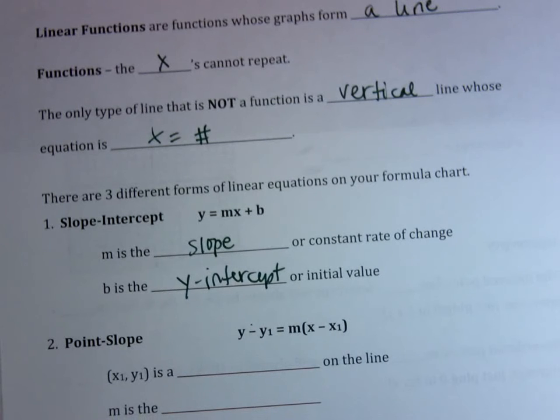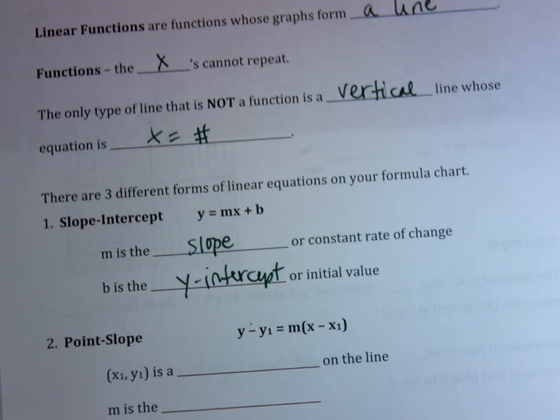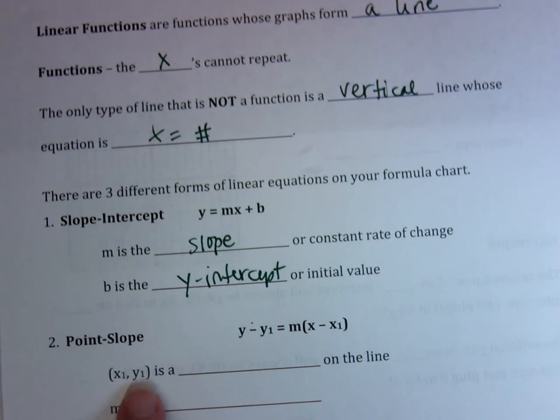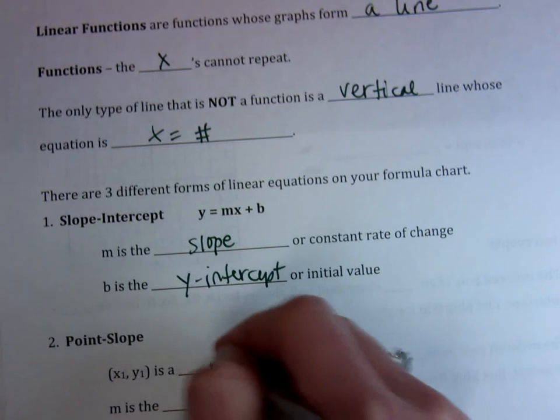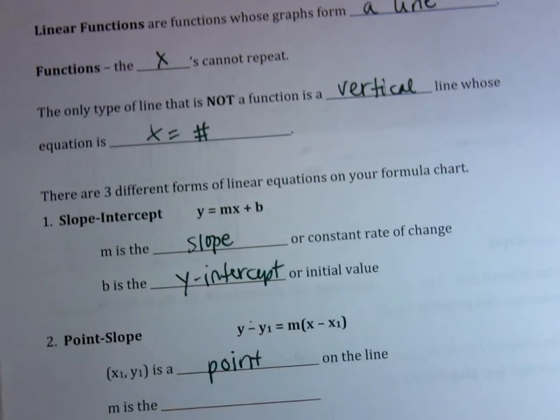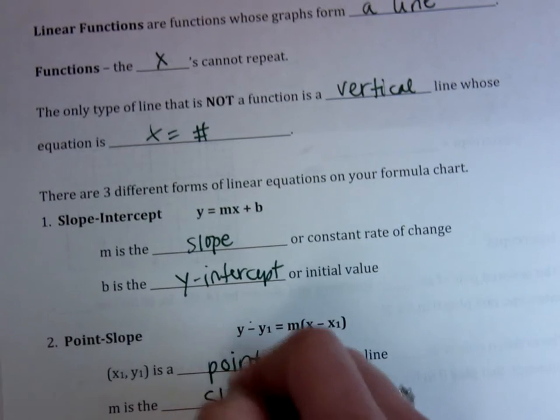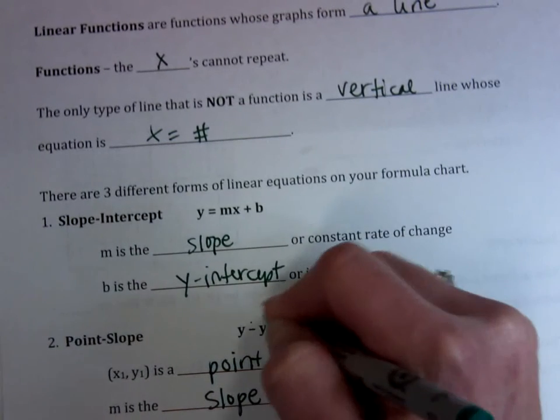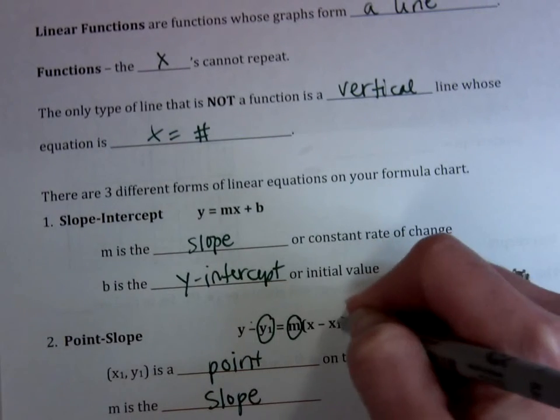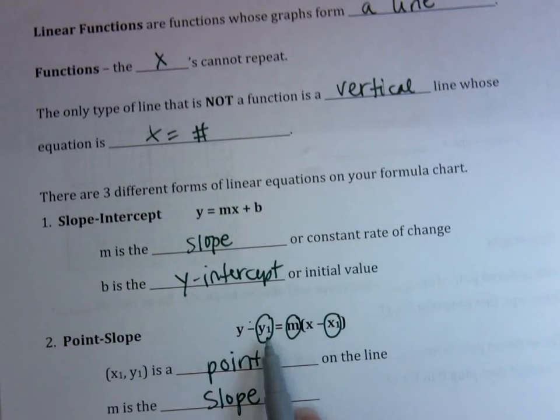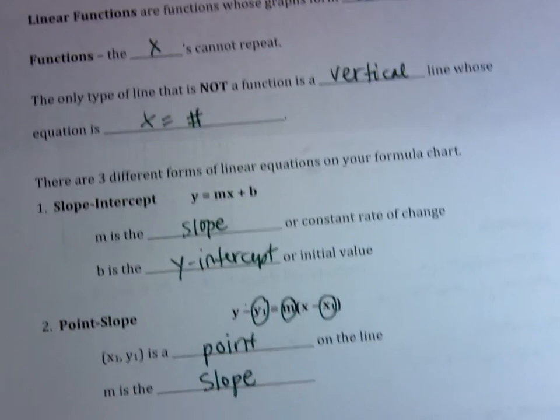Number two, the point-slope formula. Y minus y1 equals m times x minus x1. Remember that x1, y1 is a point that's on the line, and m is your slope. And remember with this one, the only things that you'll be replacing to find out the equation are the y1, the m, and the x1.